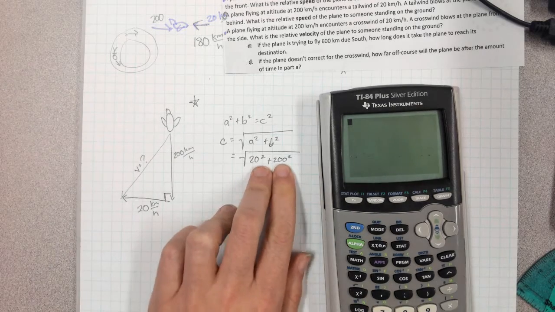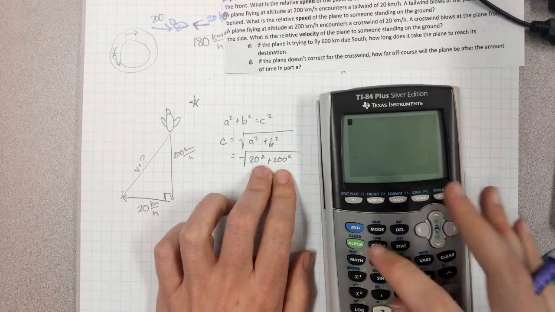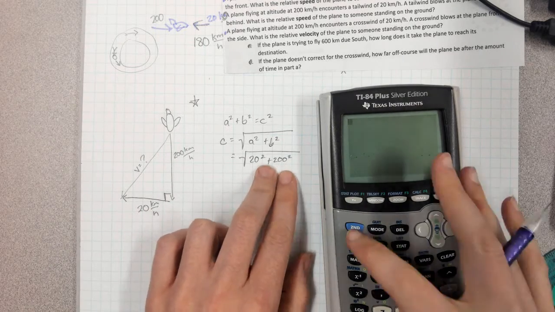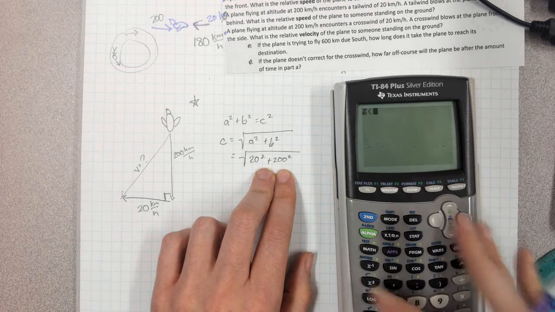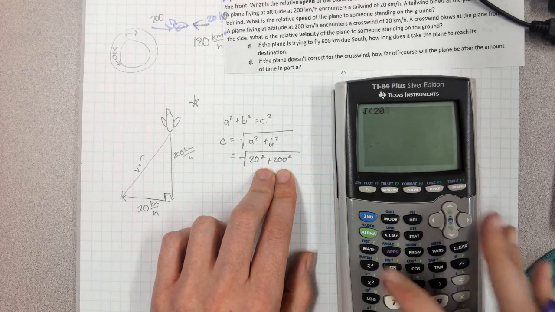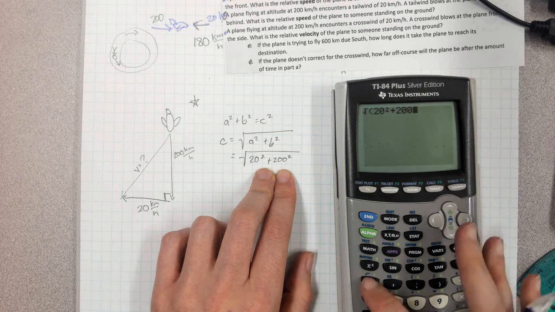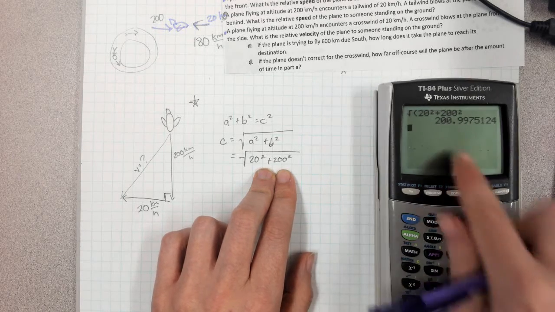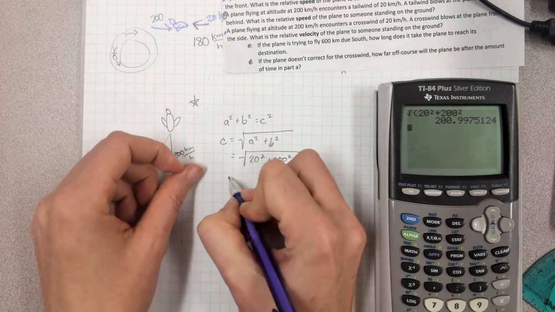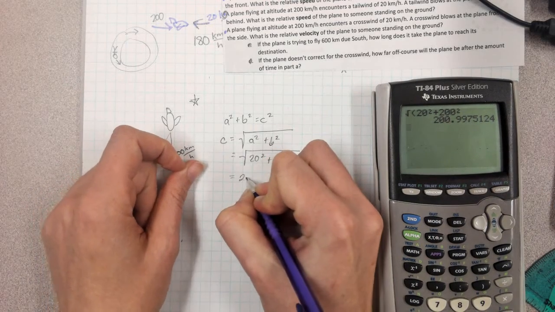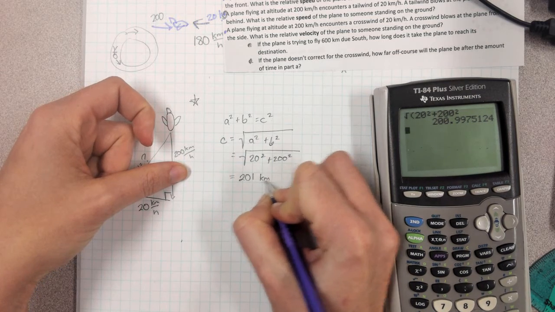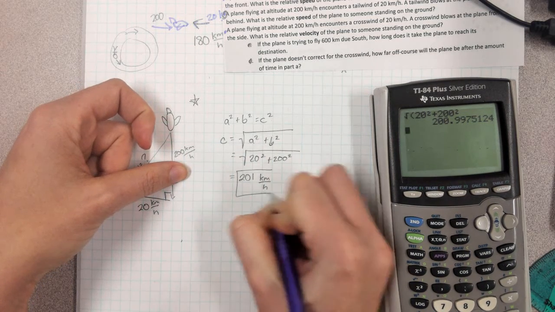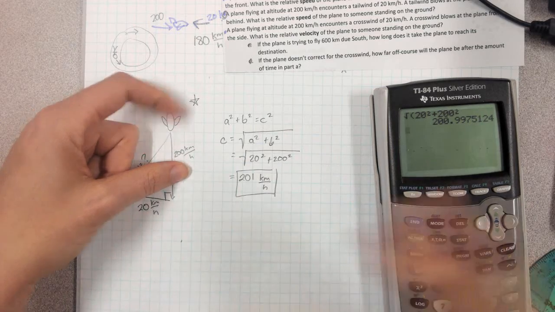And because 200 is so much bigger than 20, our answer won't be very much bigger than 200. So it's still fairly close to 200, but let's round that up. So 201 kilometers per hour is the magnitude.